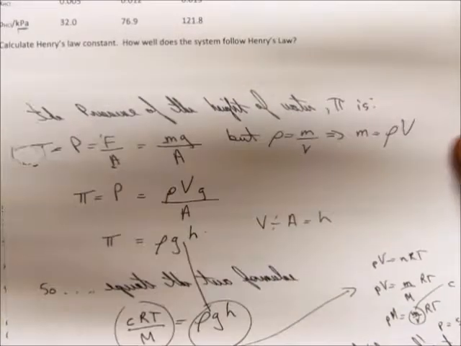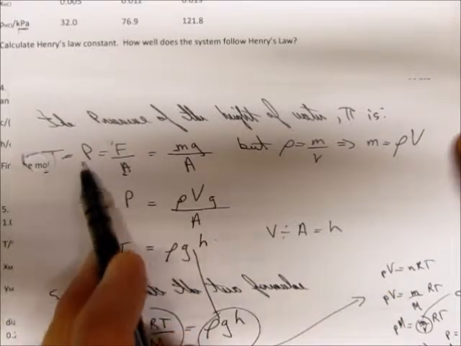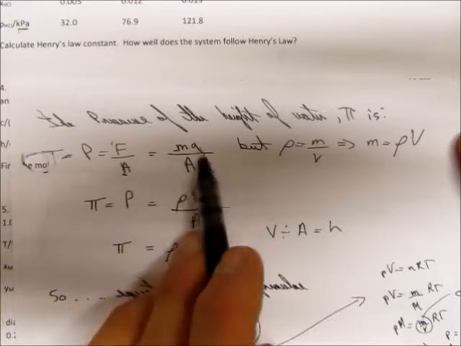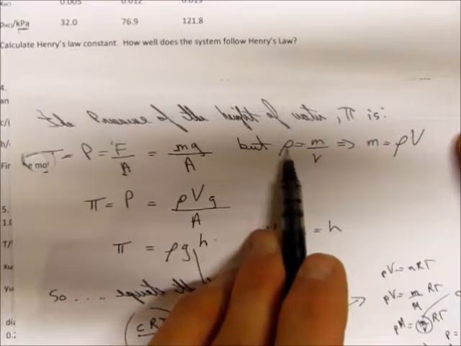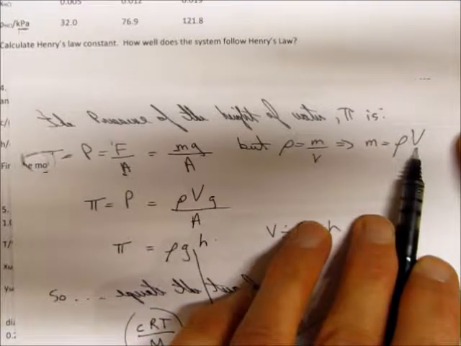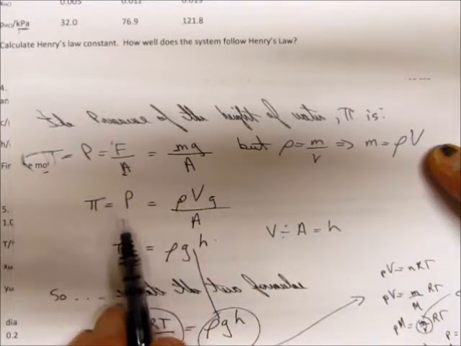Next up is another way of looking at osmotic pressure. So there's a whole bunch of formulas here. Osmotic pressure is equal to the pressure, which is force divided by area, which is also m times g over area. But we know the density of the liquid being supported looks like this, solve for m. So what are we doing?